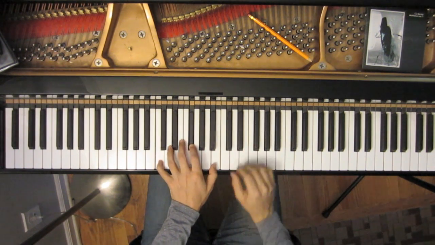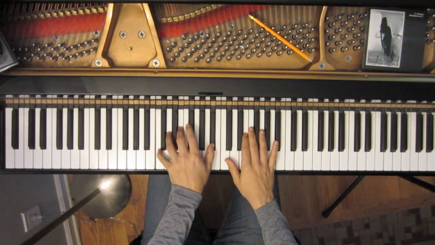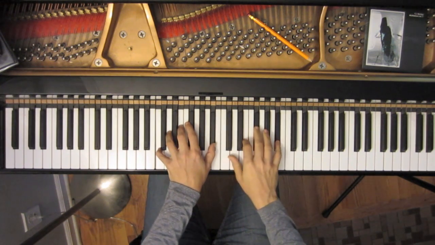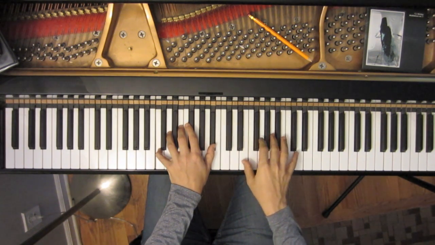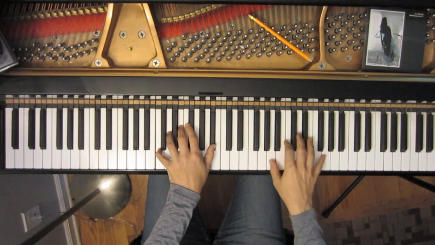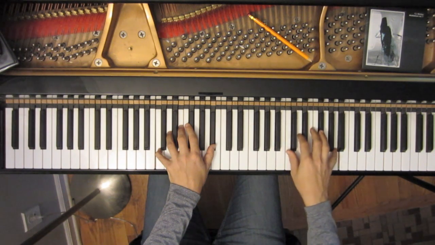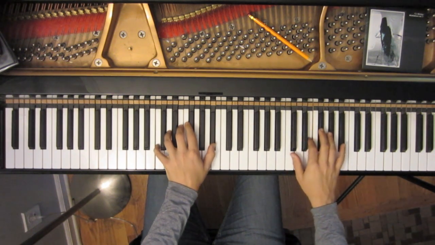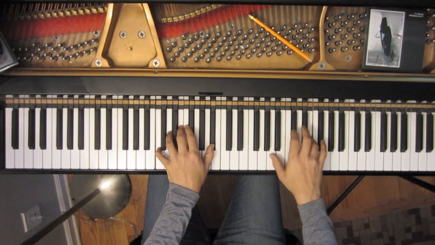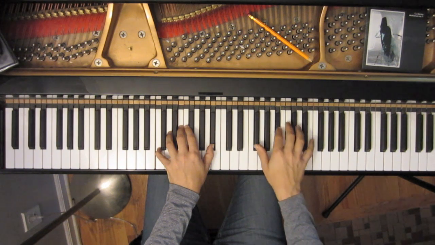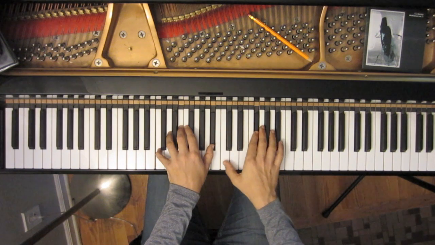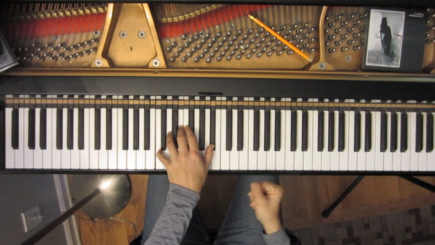Same thing in our dominant Lydian part of this exercise. Double the tempo.